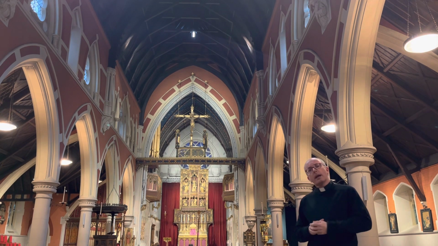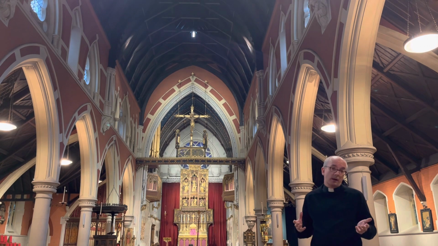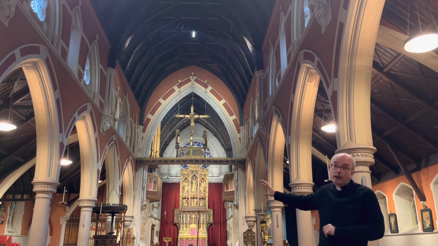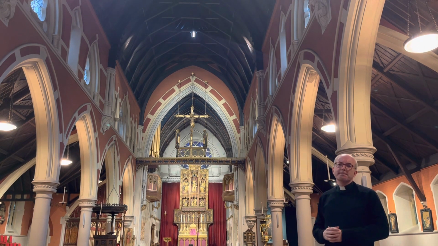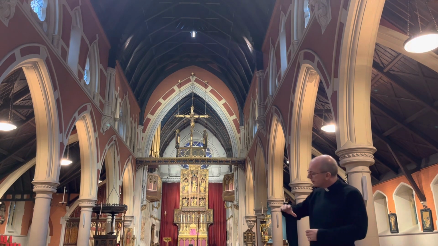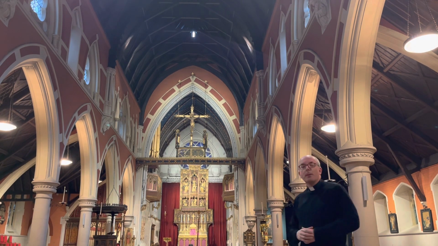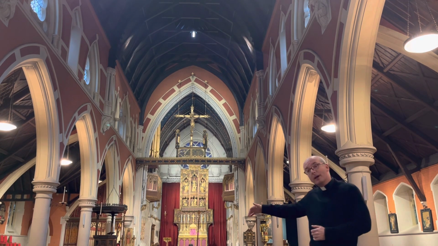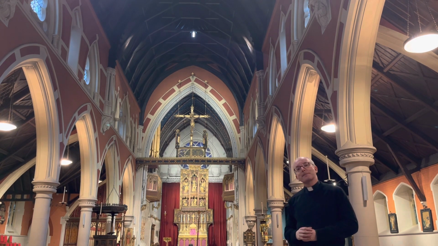There's another way too in which the building is designed to speak to us about journey and movement. We might think of the arches at the sides of the nave and the pillars, moving our eye down the building, but also that central aisle, marking out as it does for us a processional way through the building.